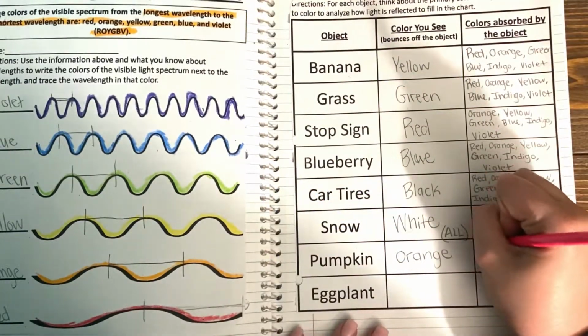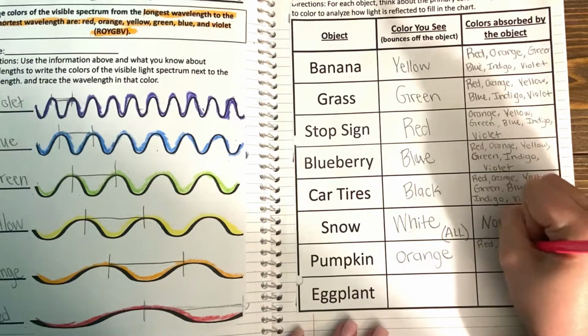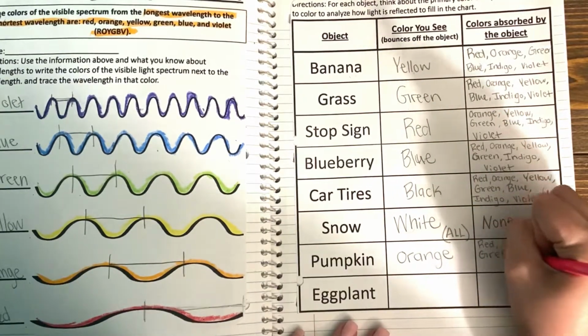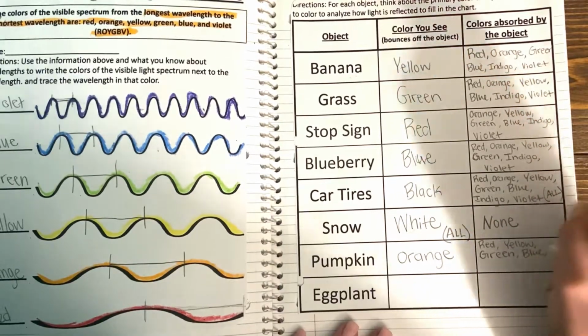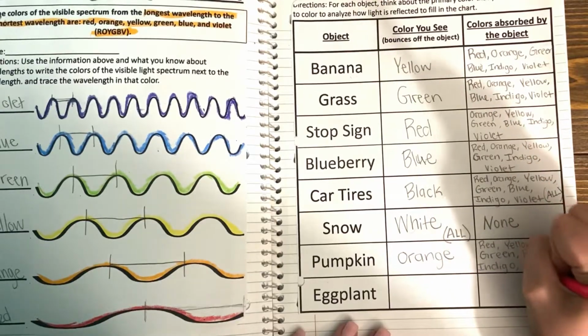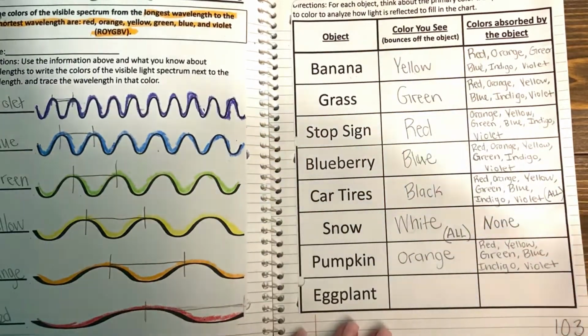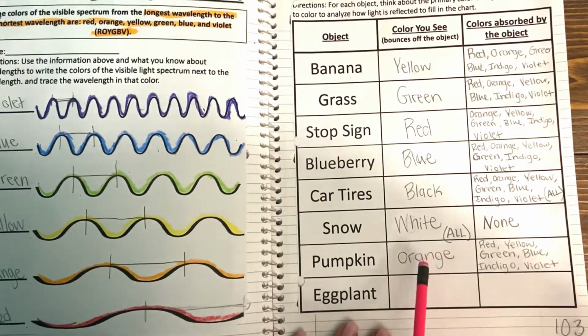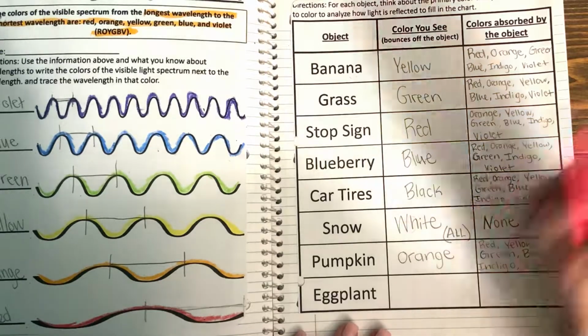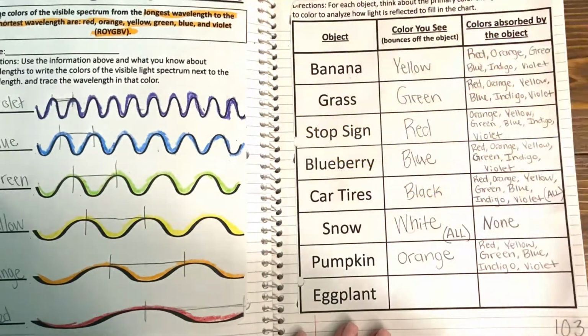Therefore red, yellow, green, blue, indigo, and violet are all absorbed. No, they're not coming back into my eye, because this is what's coming back into my eye so that I pick up that the pumpkin is orange. I see orange wavelengths. My brain knows the wavelength of light is orange, and that's why I think a pumpkin is orange. Same thing for this. It works the same way.